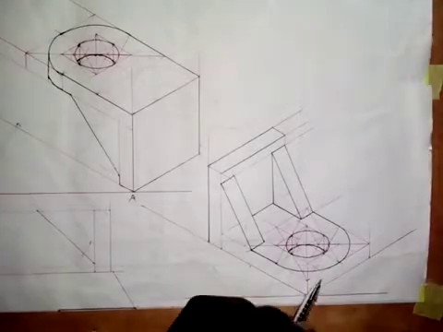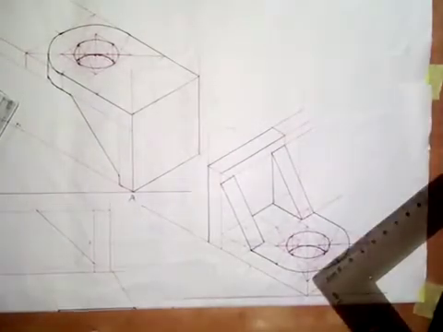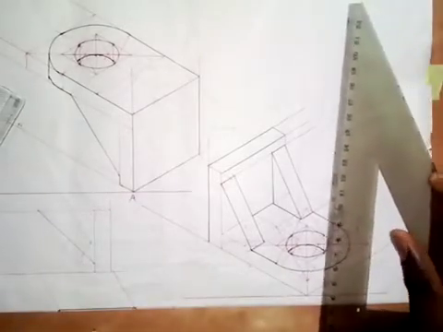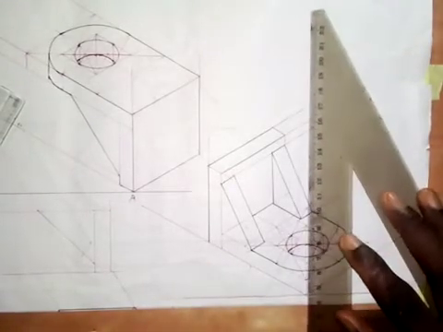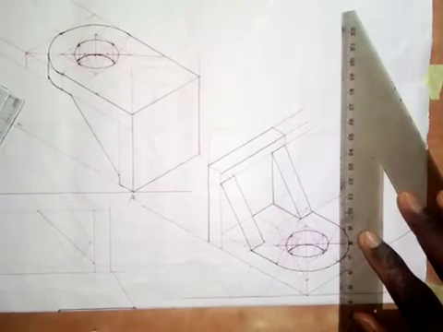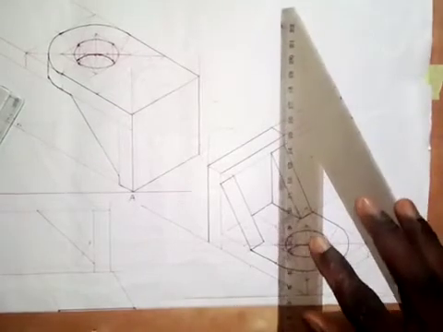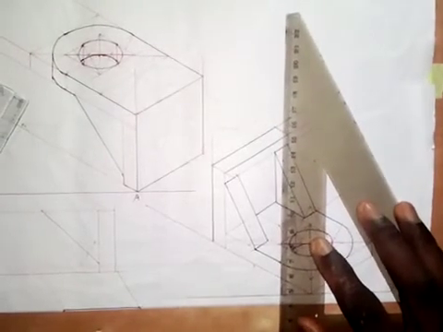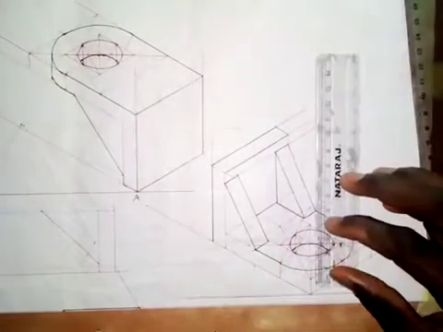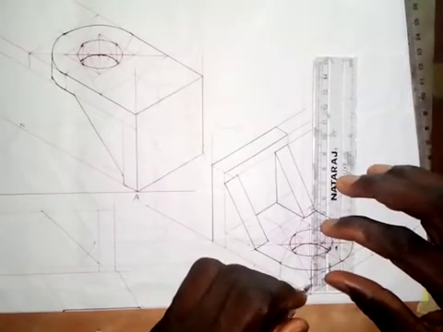I'm not done with this. Here I'm going to draw a vertical line. The line is already drawn. So here I will also draw a vertical line, at this point, and at this point too. From this point, I will take 10 millimeters down. From here, I'll take 10 millimeters down. This is 10 millimeters.